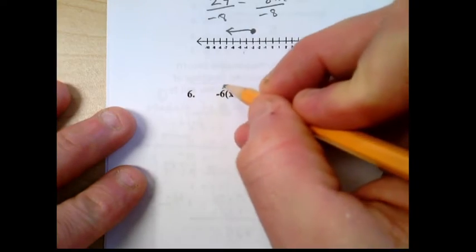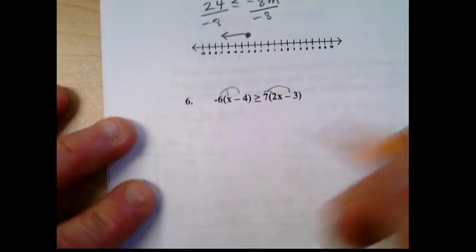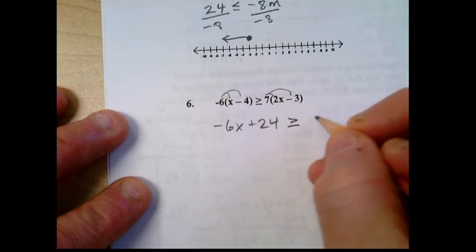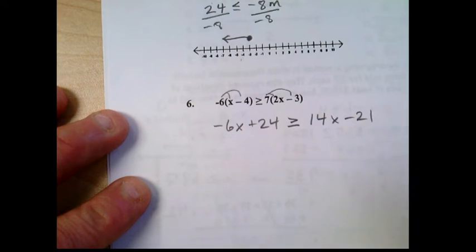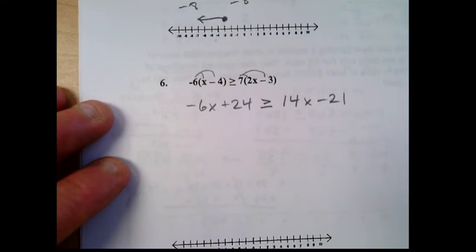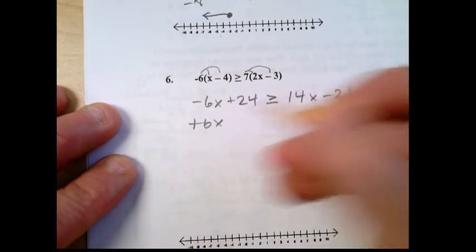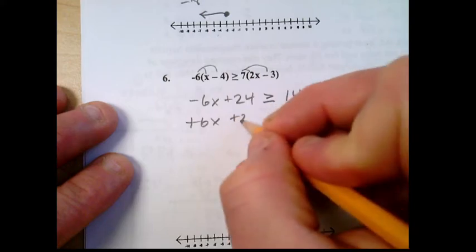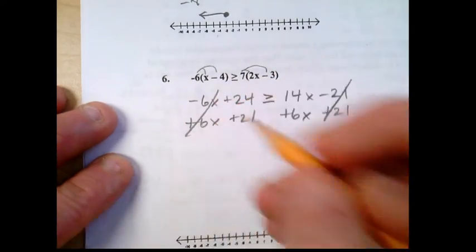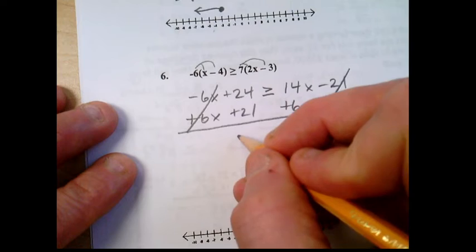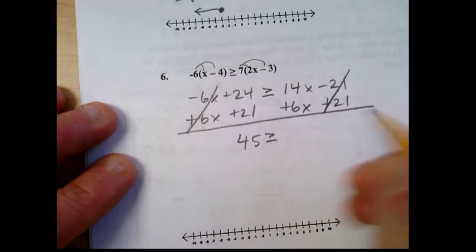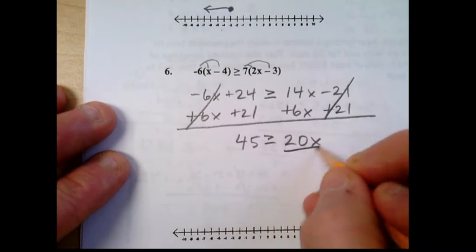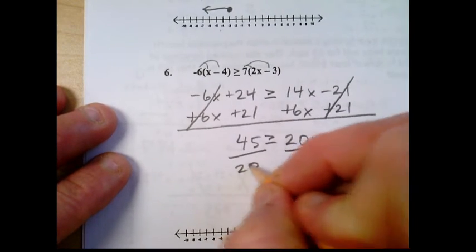We've got some distribution that needs to happen here, so I'm going to show that for both of these. Negative 6x plus 24 is greater than or equal to 14x minus 21. Then from there, I would probably add 6x, and I would add 21 to both sides. So this guy's gone, and this guy's gone. So you get 45 is greater than or equal to 20x. Now from there, if you divide through by 20, do I flip my inequality? No, I do not.